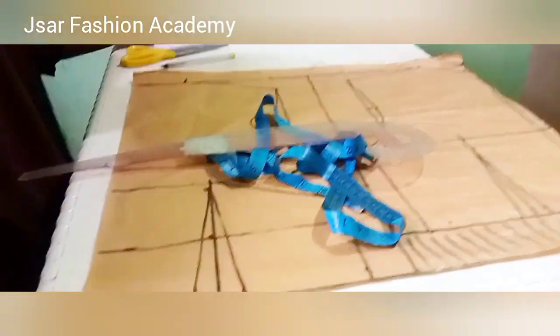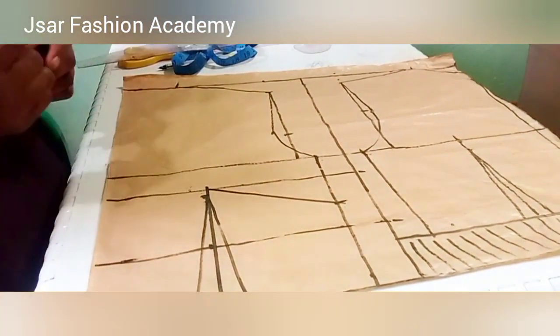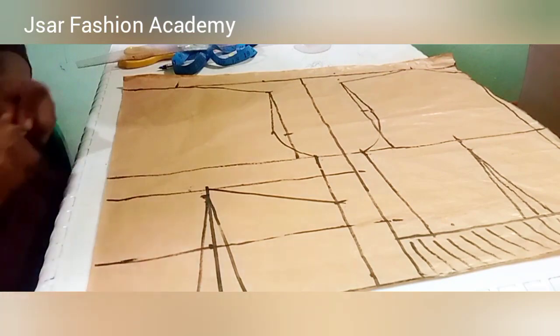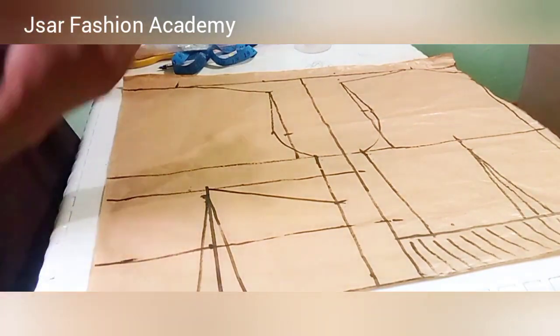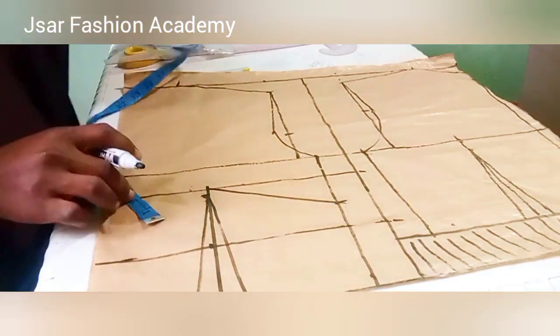Okay, so now first thing first, we are drafting a shoulder bustier. We are drafting a shoulder bustier with a yoke, so I'm going to be showing you guys how to tighten your yoke and also how to avoid gaping on your yoke.